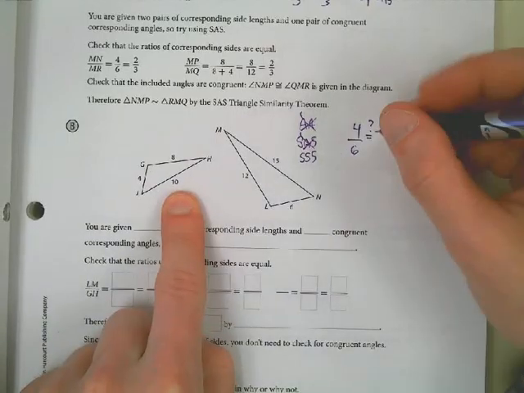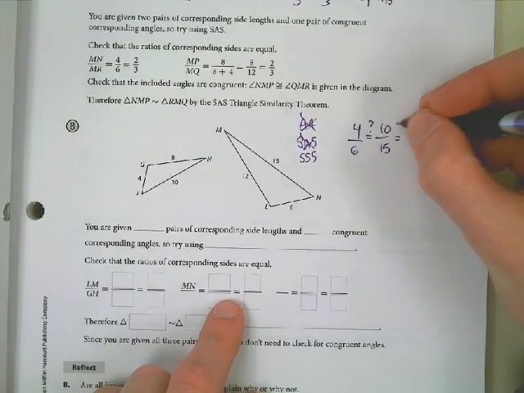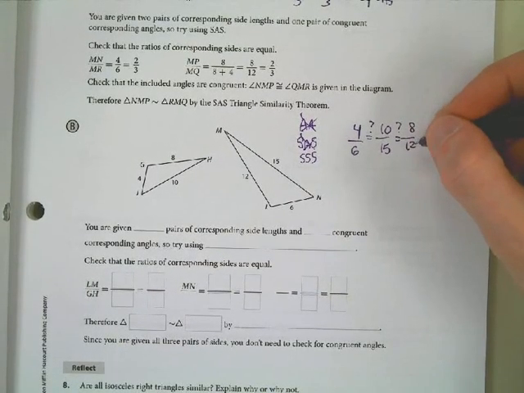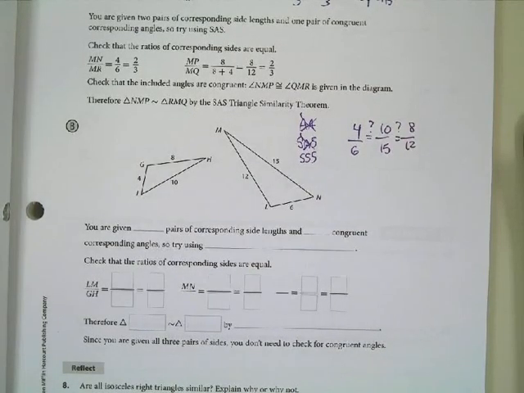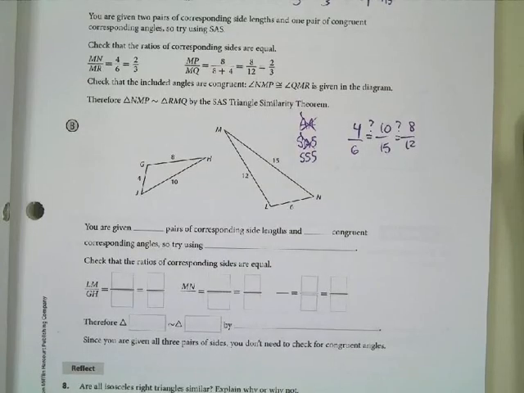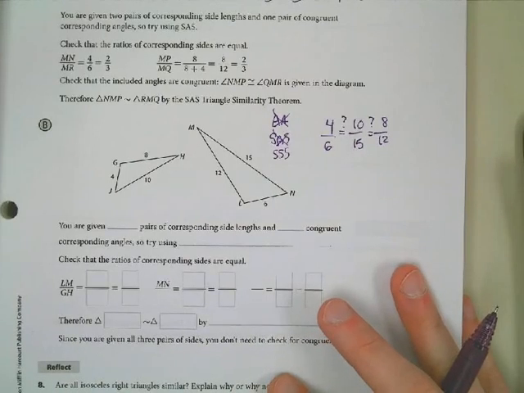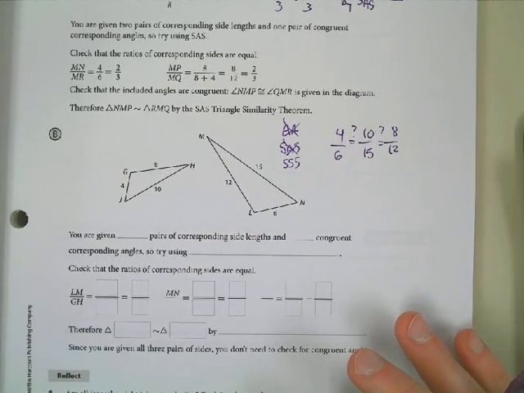And there's one more pair we have to check. What's the other pair? 8 and 12. Great. Exactly right. So to show whether these triangles are similar, we have to see if all 3 of these ratios are equal. Okay? Now, Inez, how can we go about doing that to see if these ratios are equal? What could we do here? Any ideas? How can we see if this number is the same as this number is the same as this number?